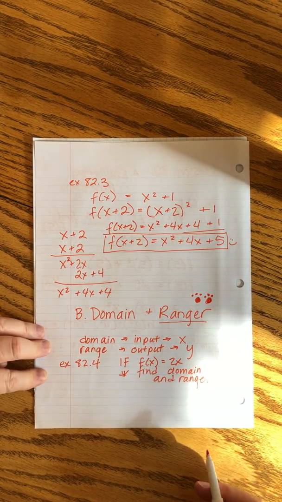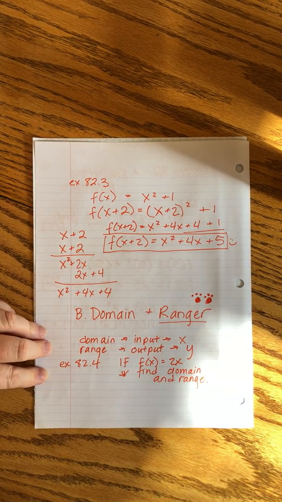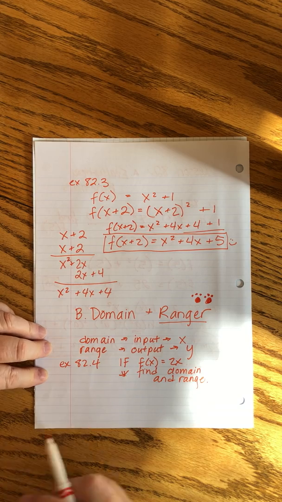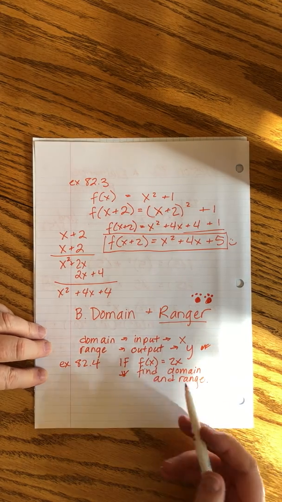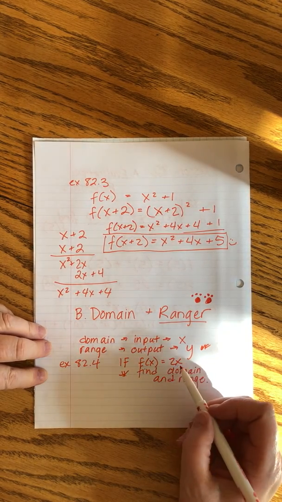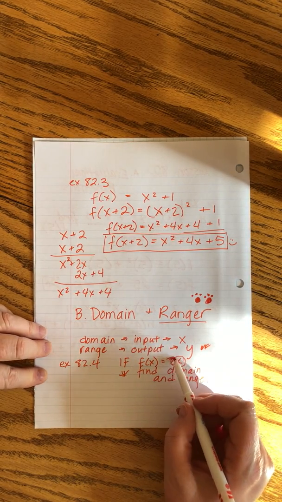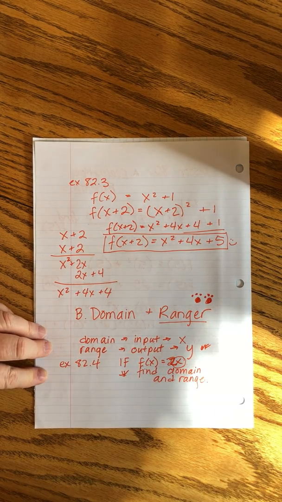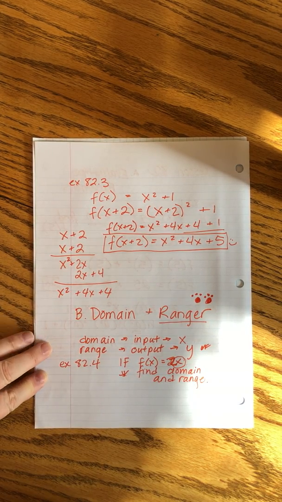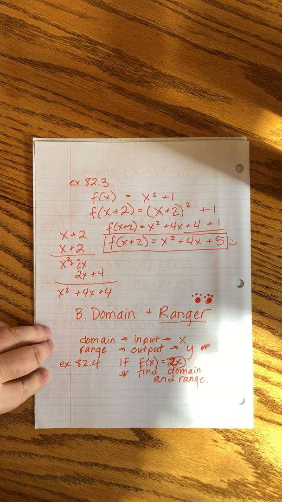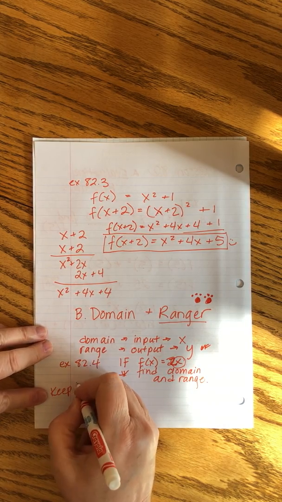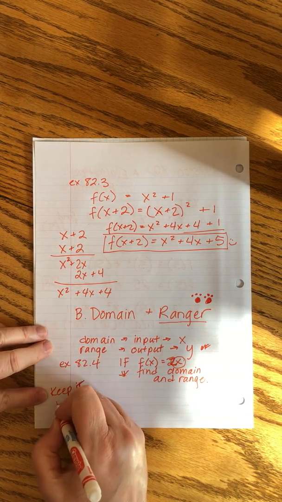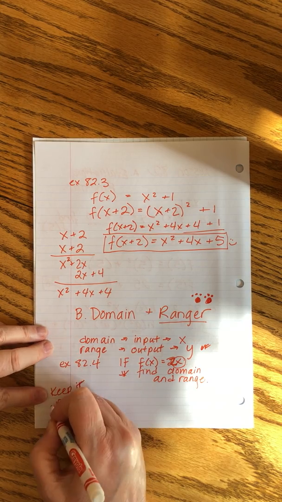Okay, so what we're supposed to do is look at this and see, are there any limitations on the numbers that we can put into this function? Is there any limitation we need to put on that x in order to keep this in the real numbers, which is basically what our goal is? We want to keep it real. See what I did there? Keep it real. We want real numbers.